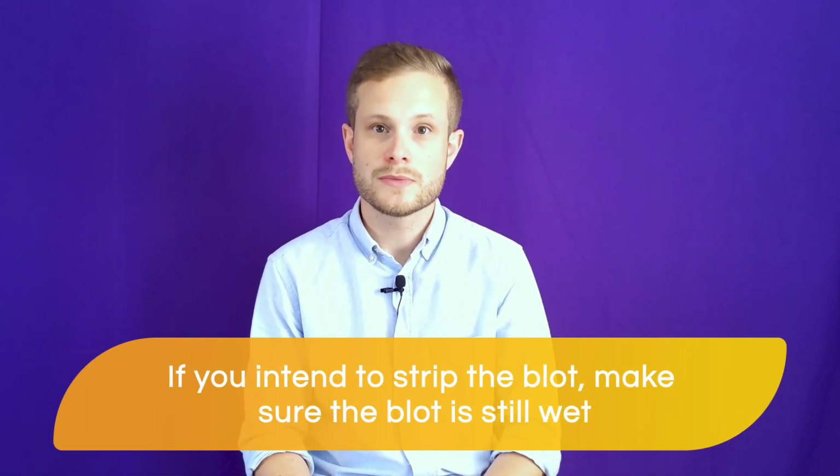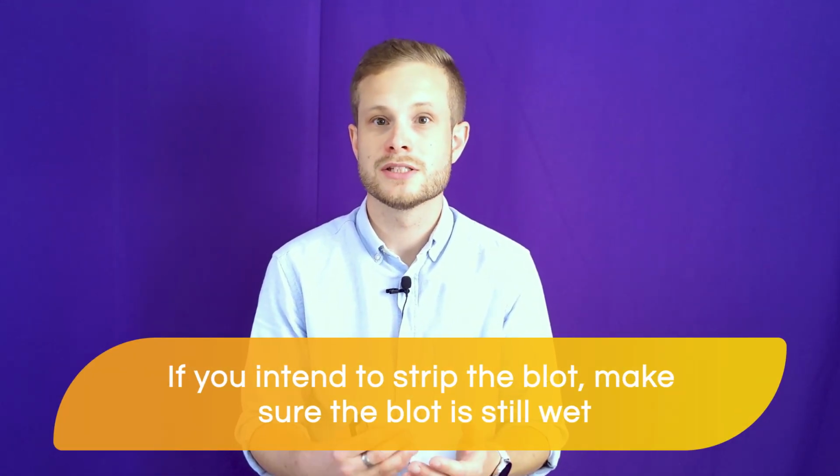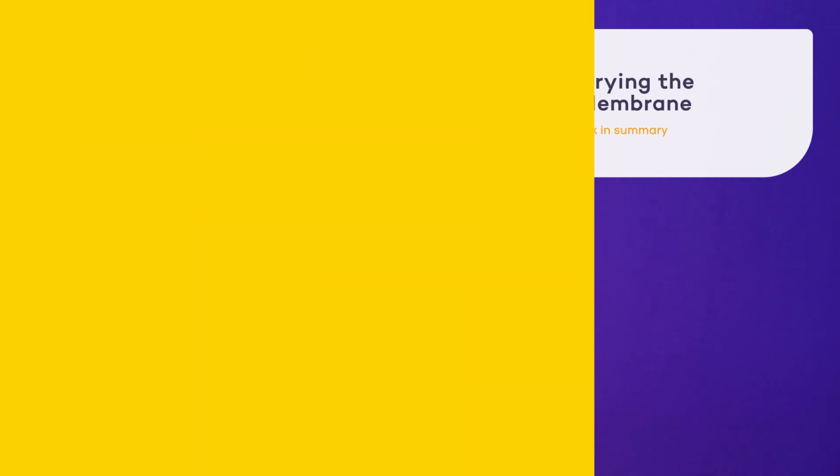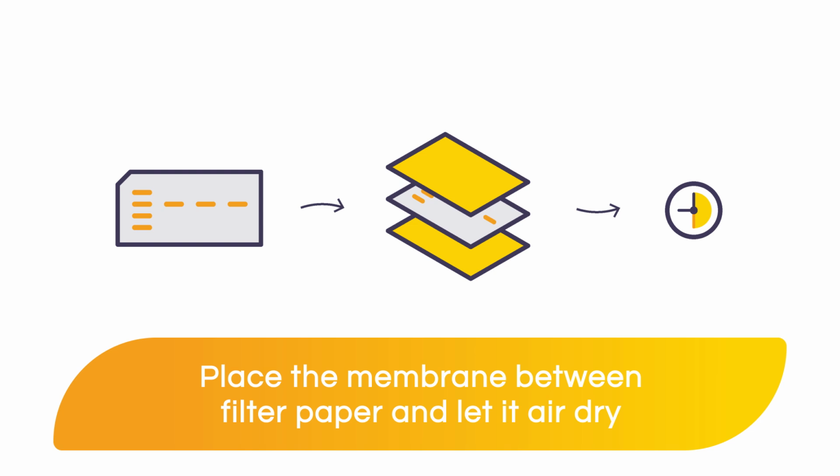If you do intend to strip the blot, make sure to do this while the blot is still wet. You can then dry it out and store it to be reprobed later. We talked about how to dry your blots in the earlier course, Drying the Membrane. There's a lot of useful information to be found in that course, but as a reminder of the basics, you can simply place your membrane between two pieces of filter paper and let it air dry for about 40 minutes to 1 hour, or longer if you want to pause your protocol.